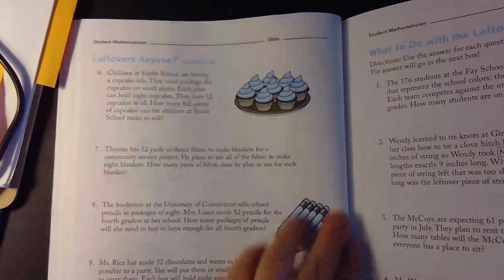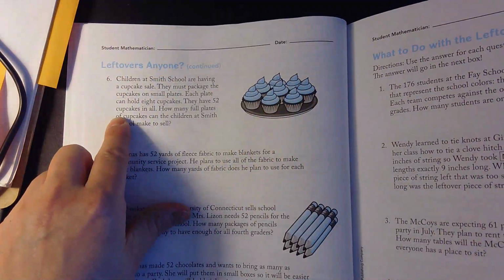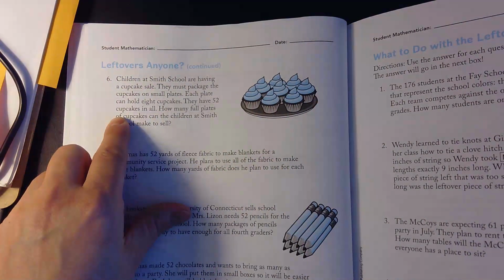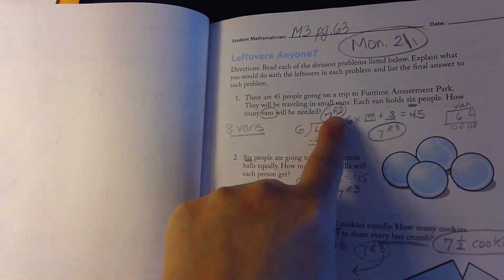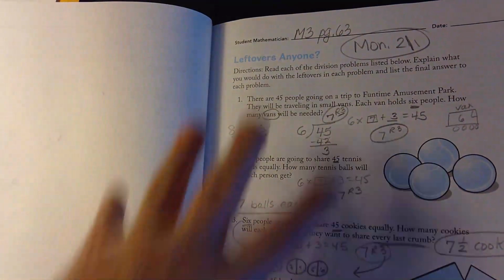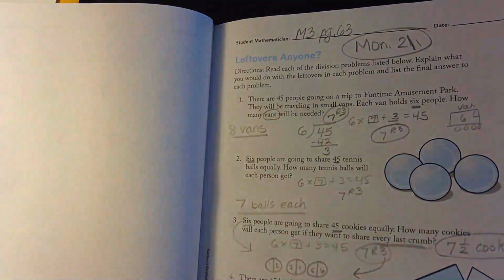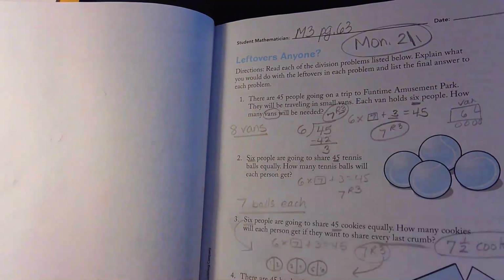Page 64 is giving you more situations just like the page before. However, they are changing the numbers that you have. We figured out together, okay, that the answer for all of this was going to be 7 with a remainder of 3. Keeping in mind that the remainder of 3 was going to be used differently each time with 45 and 6.